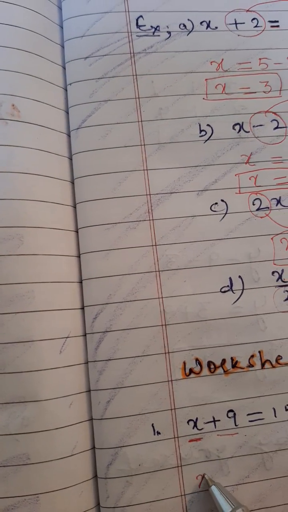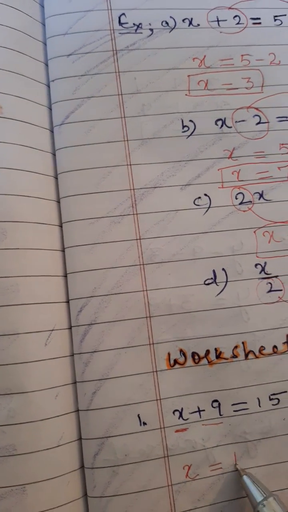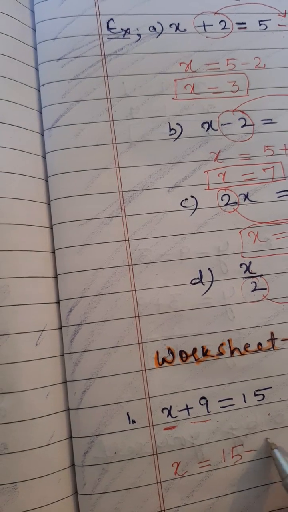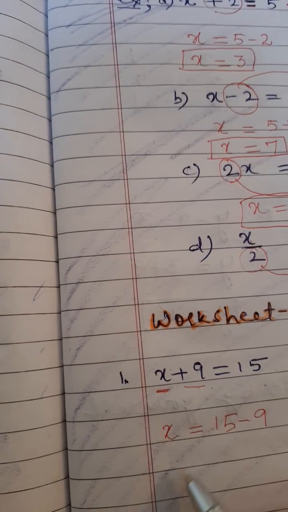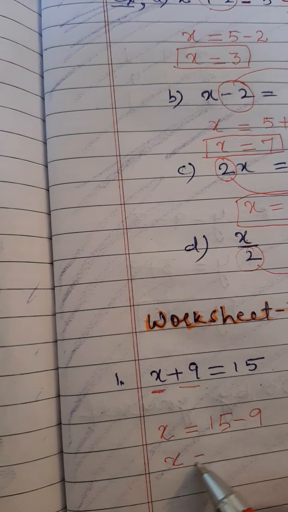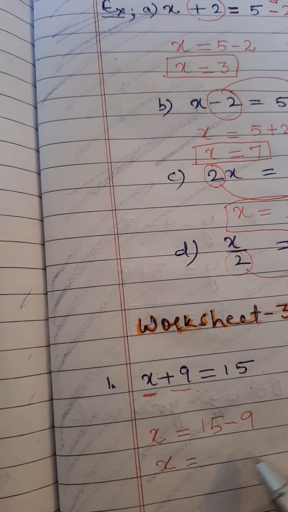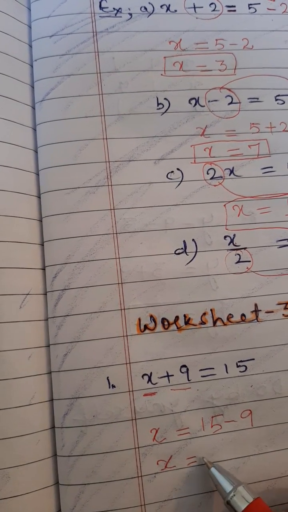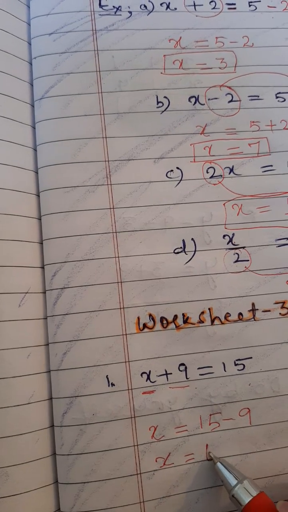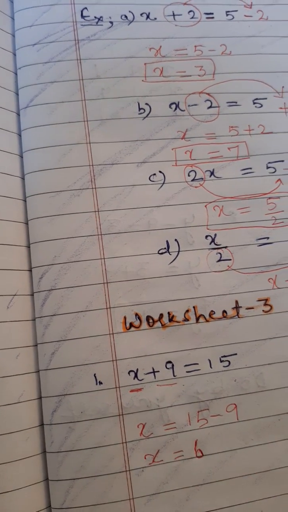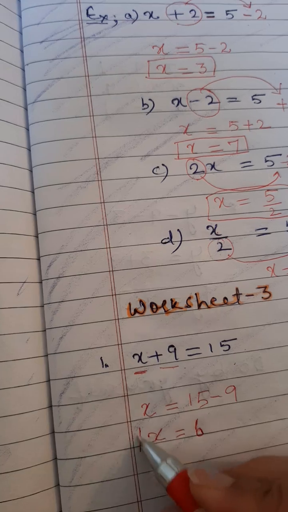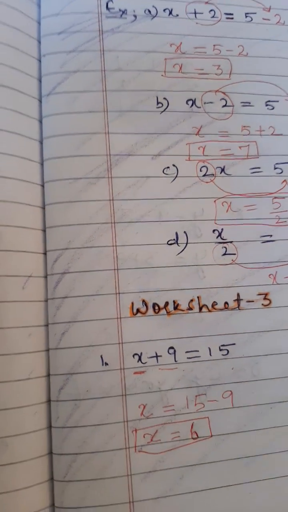So the sum will be like this: 15 minus 9. Now x is equal to 15 minus 9, and that is 6, right? So x is equal to 6 will be your answer.